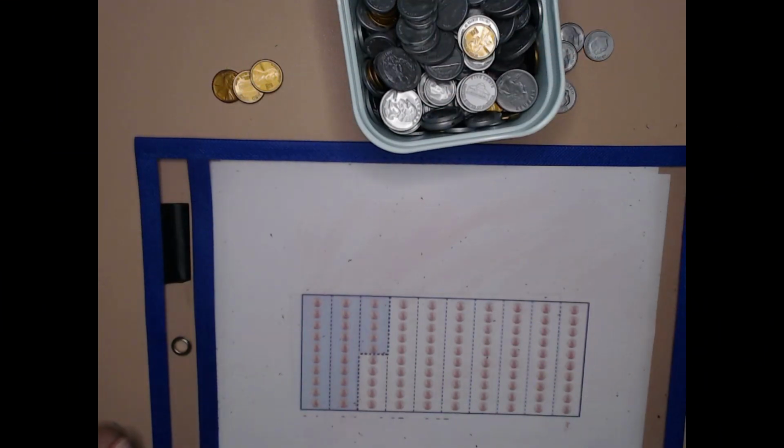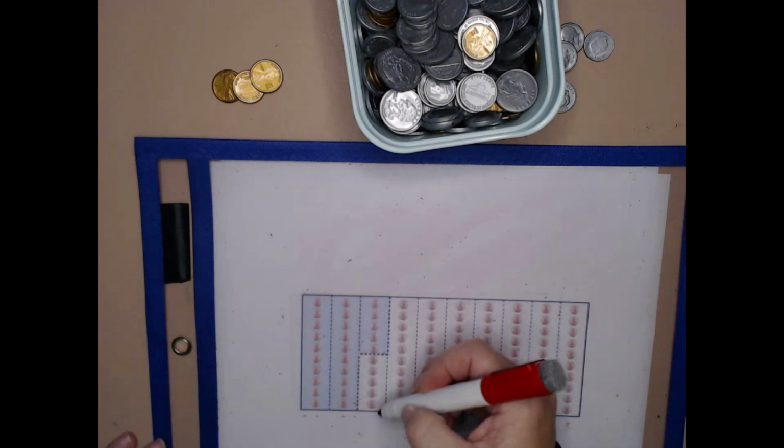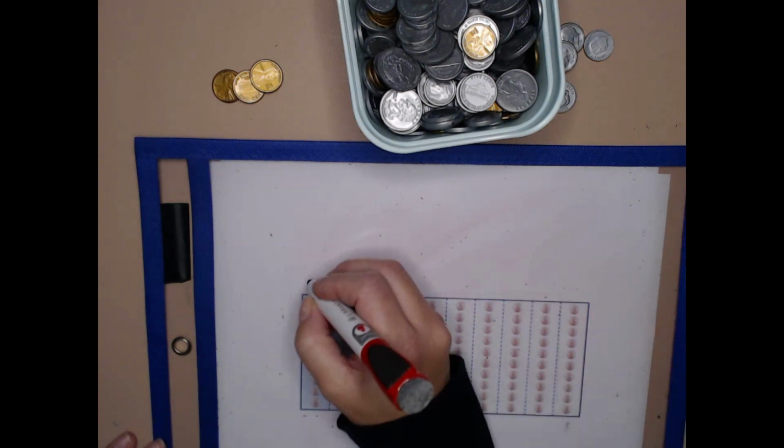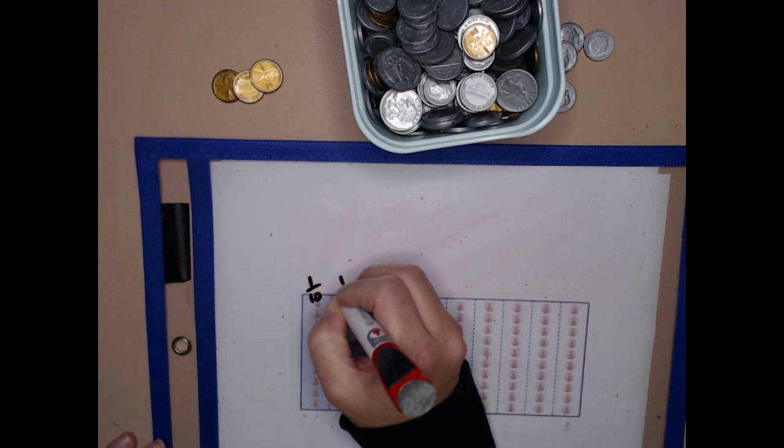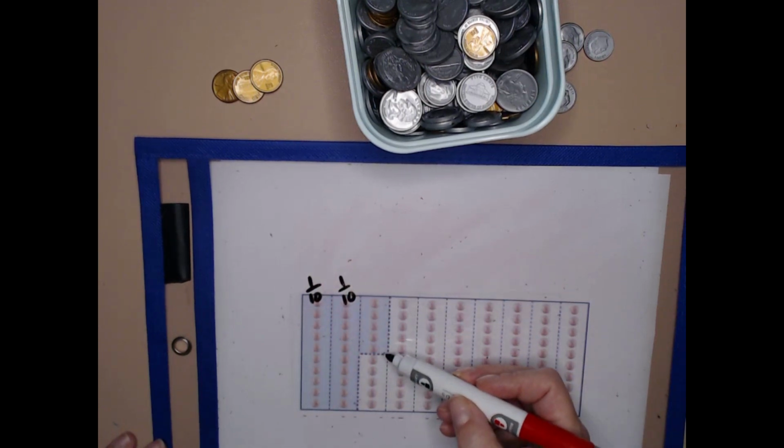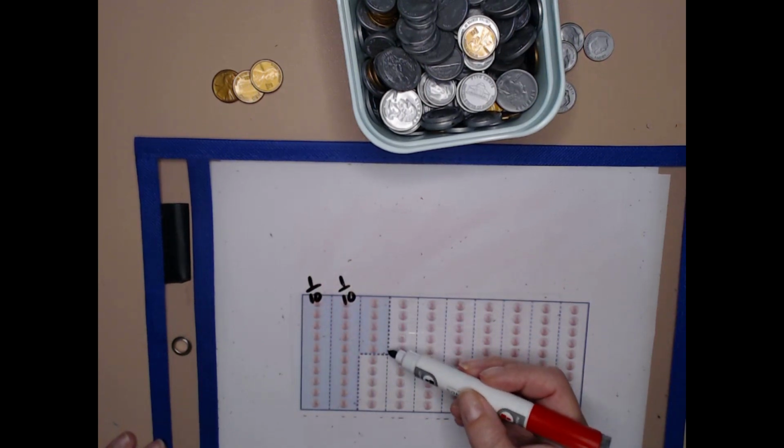Look what changed. What do I do now? How much do I have? Look closely. Let's label what we have. We know that if we see these as tenths, I have 1/10 plus 1/10, but wait, I don't have 10 here. How would I label it?